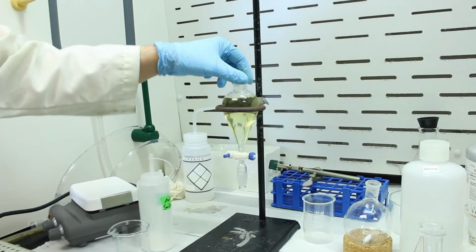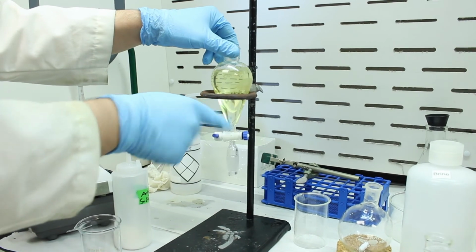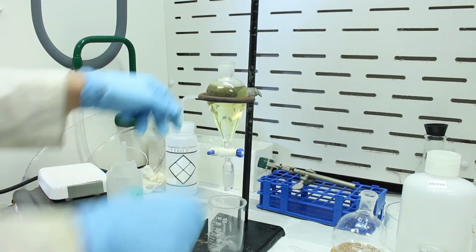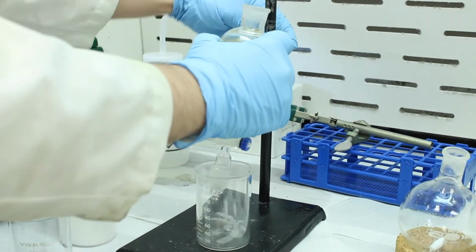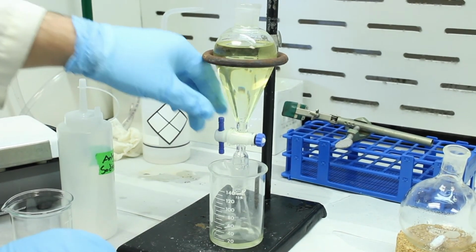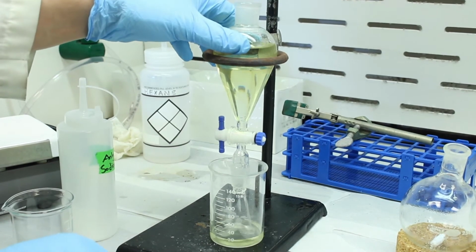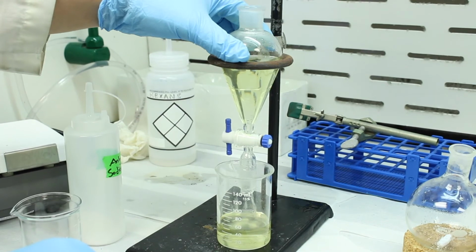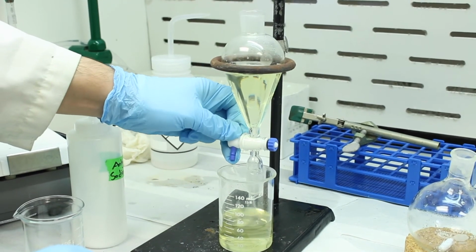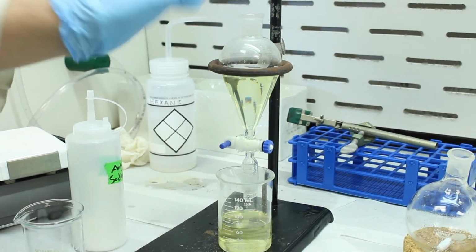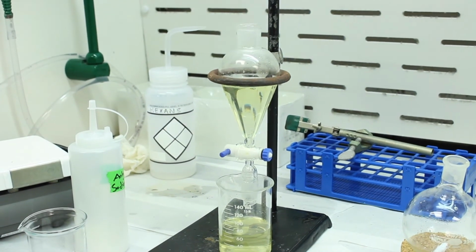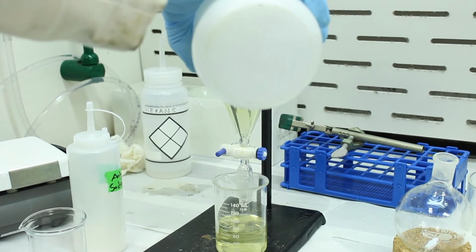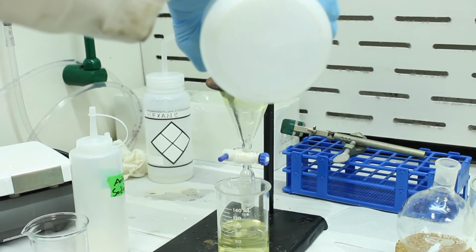Okay, so lower layer is the water, upper layer is the ether. We're going to remove the lower layer. So the lower layer contains the excess hydrochloric acid and the magnesium salts. Okay, and then to clean the ether layer, we're going to add some brine. So this will wash out residual HCl, as well as pull out any water that's stuck in the ether layer.